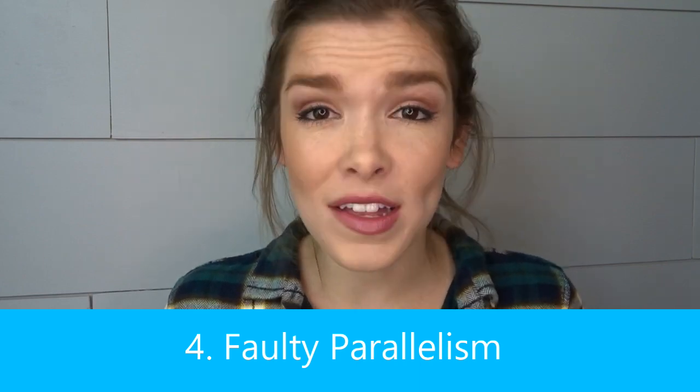Number 4, faulty parallelism. I see this one all the time everywhere. I especially saw it back in the day when I worked as a TA for an English professor. It's a very common mistake when you're writing an essay. Faulty parallelism is when 2 or more parts of a sentence are similar, but they're not grammatically similar.